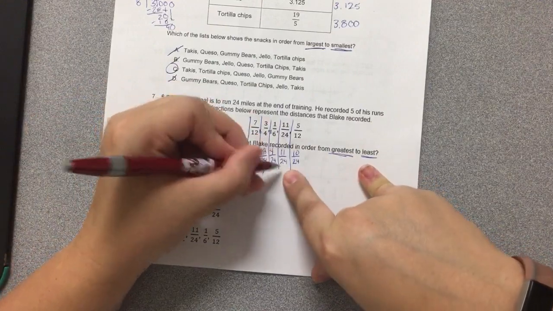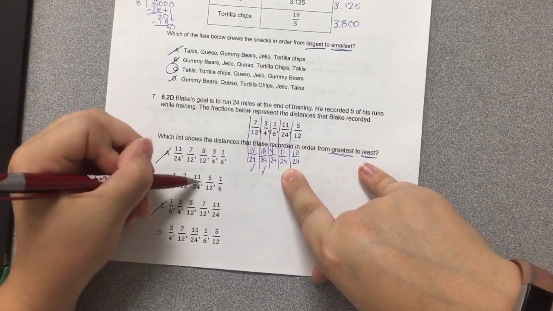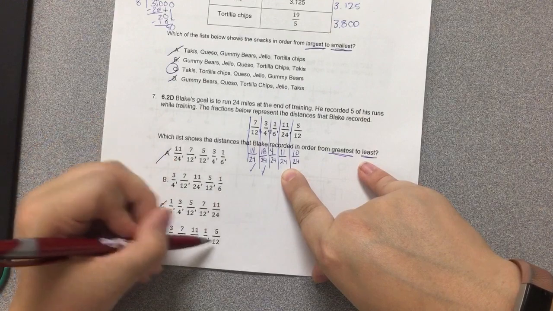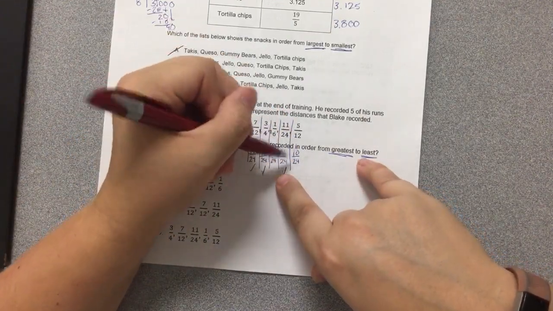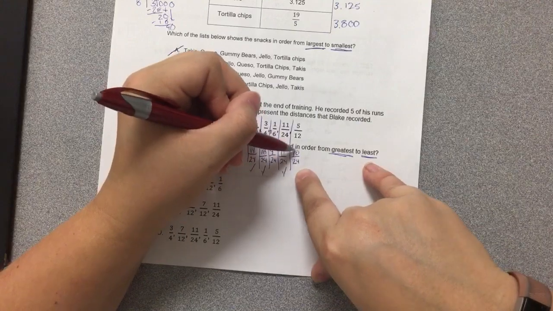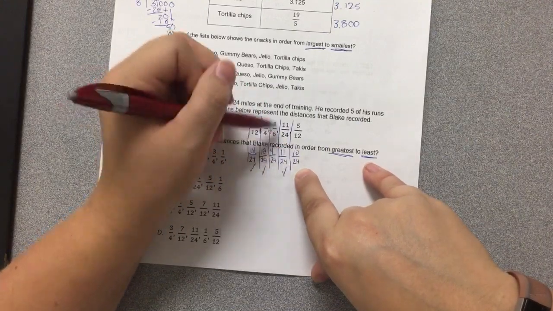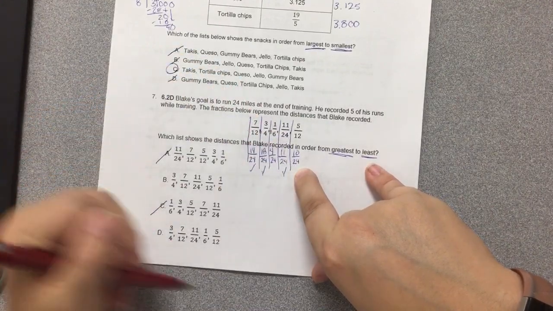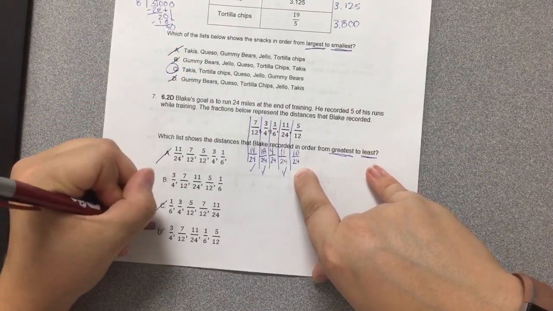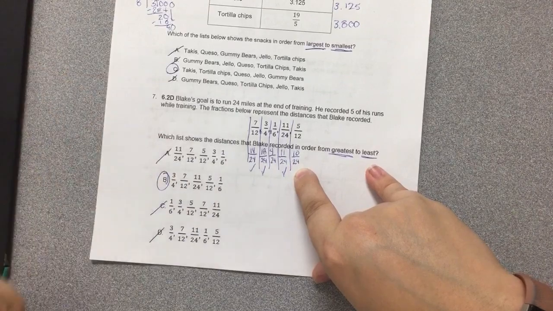Next would be 11/24. Well, they both put 11/24. It's coming down to these last 2 numbers. Then 5/12 is 10, right after 11, and then 1/6 is 4. So it would have to be 5/12 and then 1/6, which means that D doesn't work. The answer would have to be B.